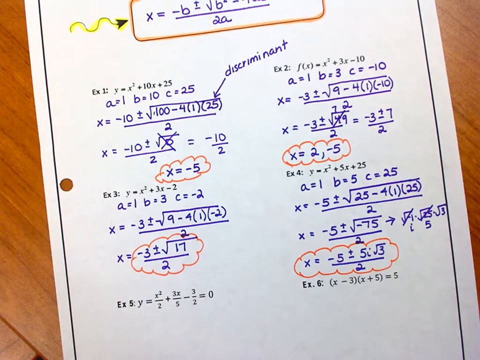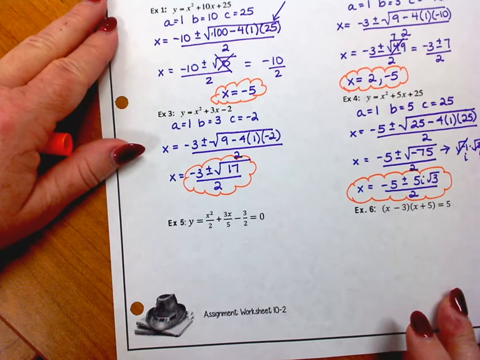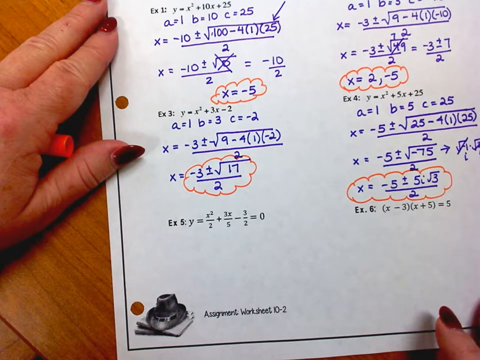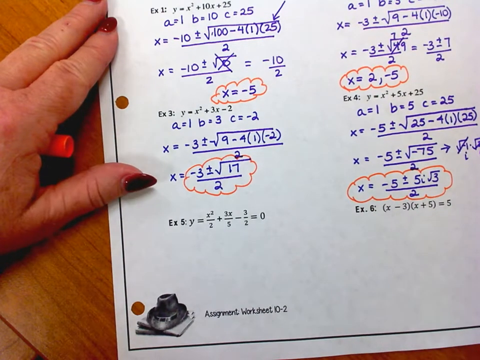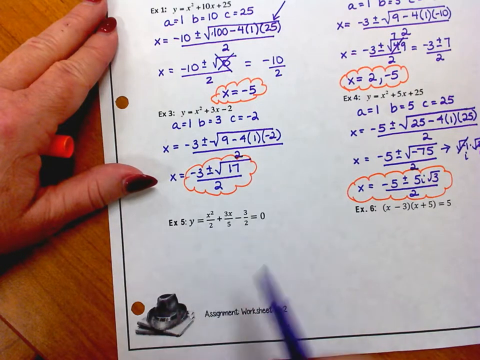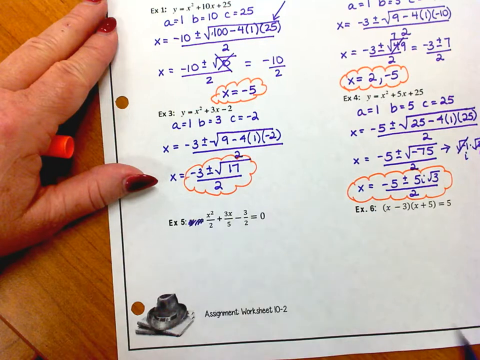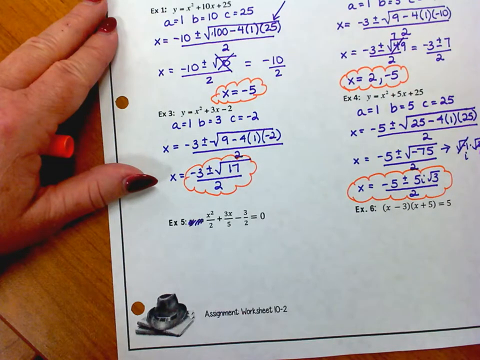Okay, in the home stretch. And then we come to number 5. Okay, none of us like those fractions, so let's get rid of them. We are looking at y equals, but we could also say that it equals 0. So let's just get rid of this right now, because we want to get rid of those fractions, and that means multiplying every single one of those by the least common denominator.